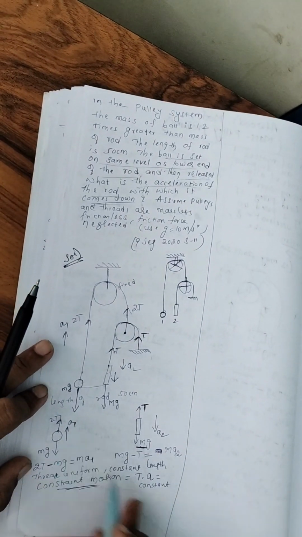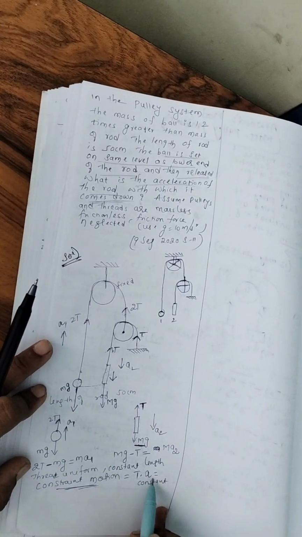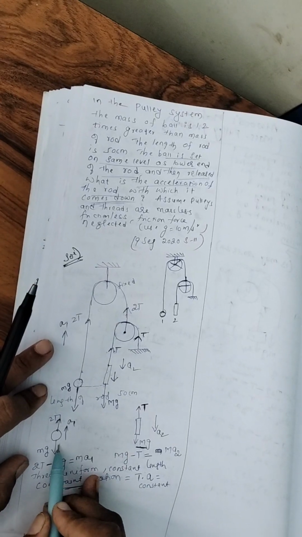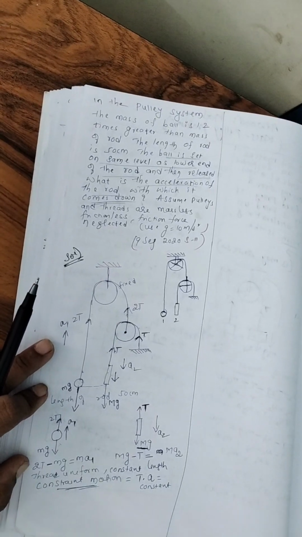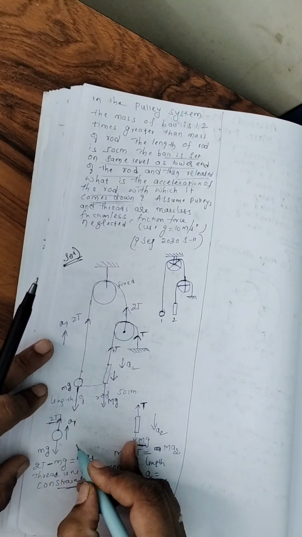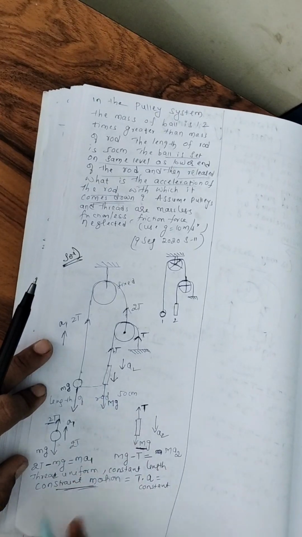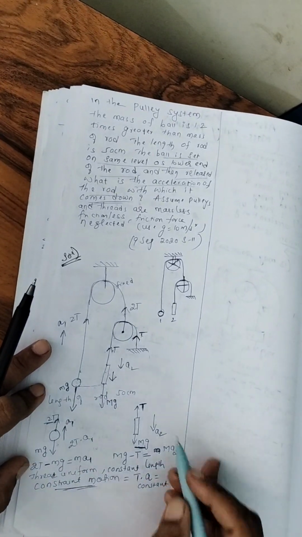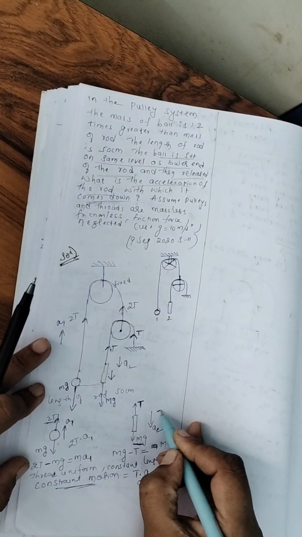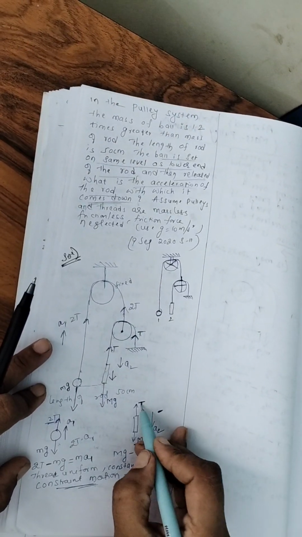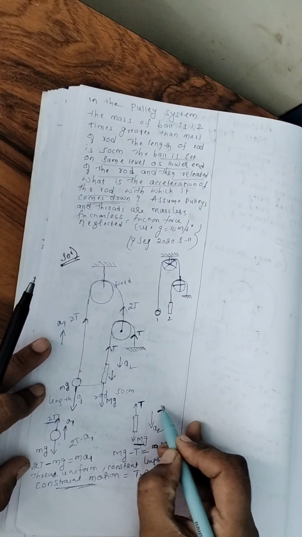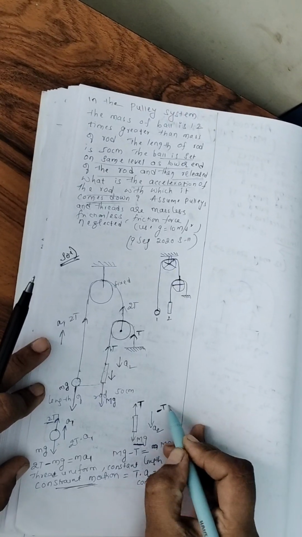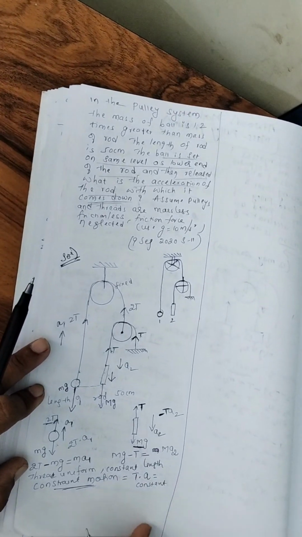So first, let us write this T dot A for this ball. In place of T, you are having 2T, and A is in the upward direction, so 2T into A1. Here A is in the downward direction, so minus, and T is in the upward direction, tension T and acceleration A2.